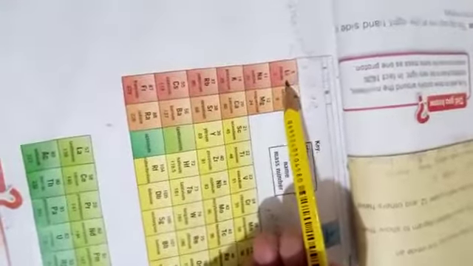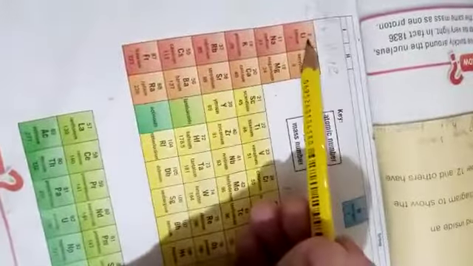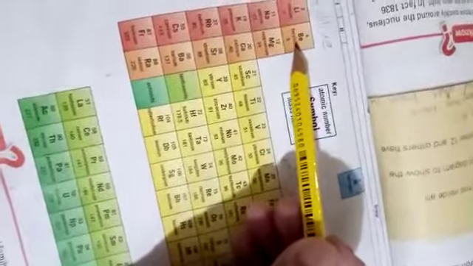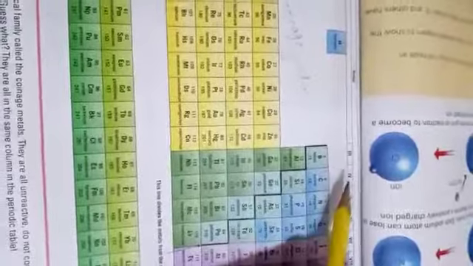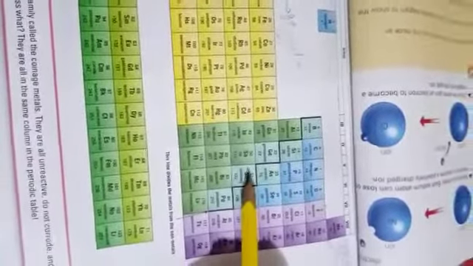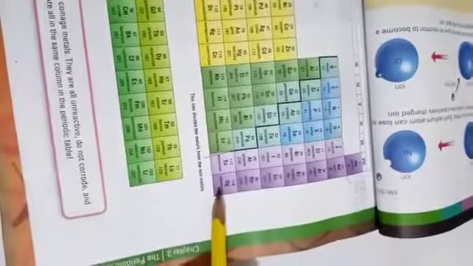For example, in the first group we see that all the elements of the first group contain 1 electron in their outermost shell. In the second group, 2 electrons in the outermost shell. In the third group, which is here, 3 electrons, then 4. In the fifth group, 5 electrons in the outermost shell, 6, 7 and 8 electrons in the outermost shell.